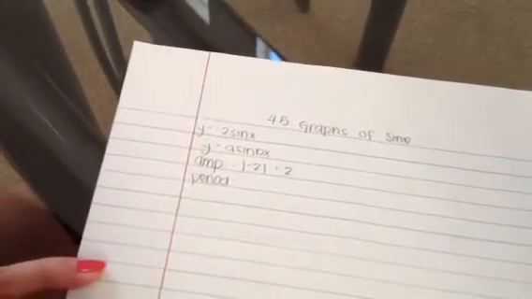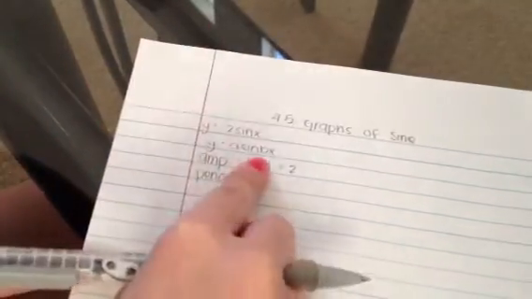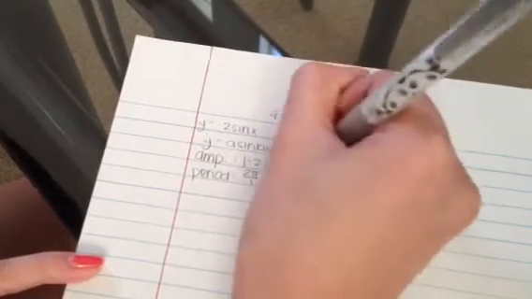Then you find the period, which is 2 pi divided by b, which is the number attached to the x. So 2 pi divided by 1 equals 2 pi.